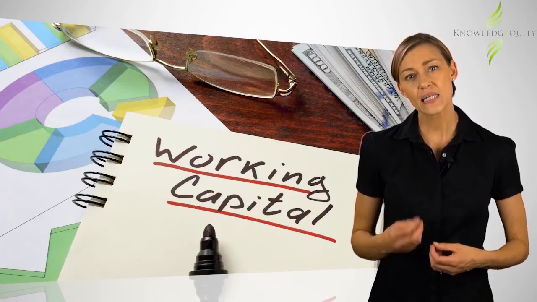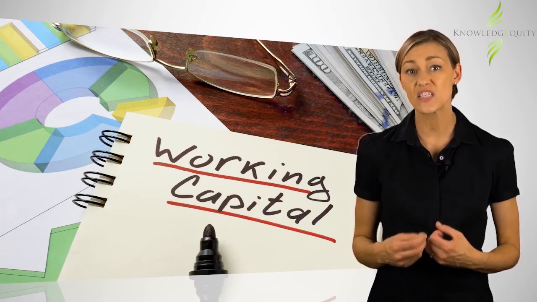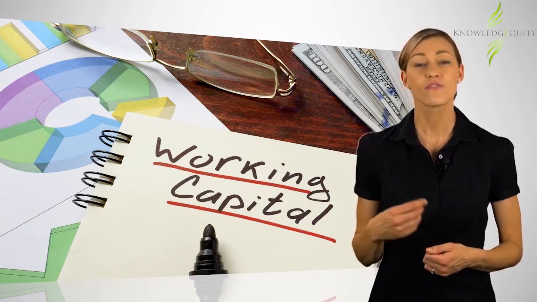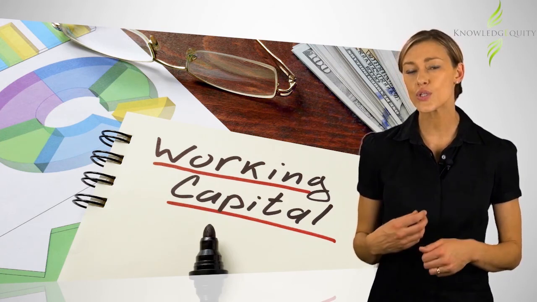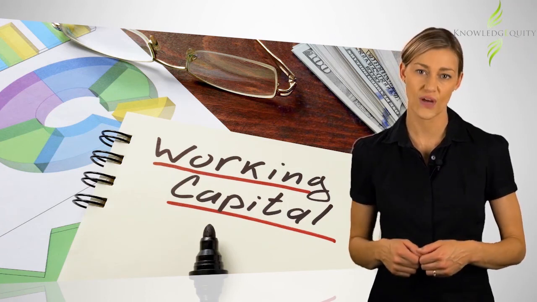To recap, understanding working capital is very important for an organisation. It helps determine the efficiency of cash management from daily operations and also whether access to additional longer-term capital is required in order to fund operations.